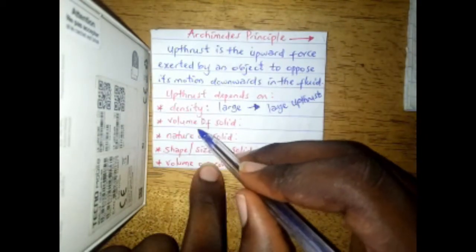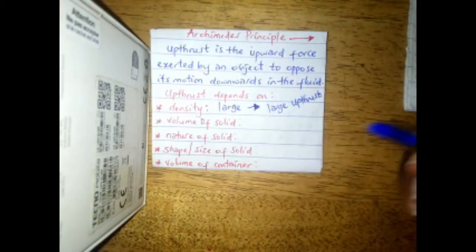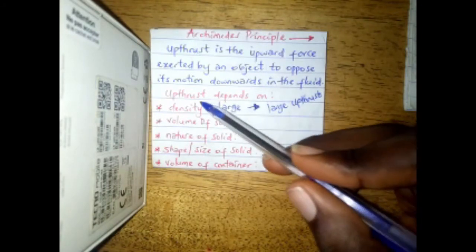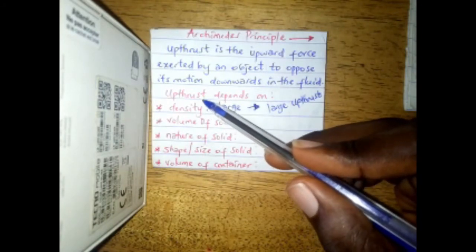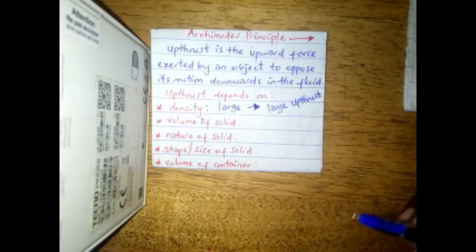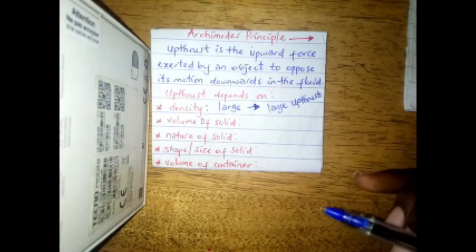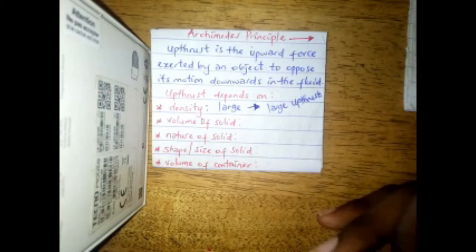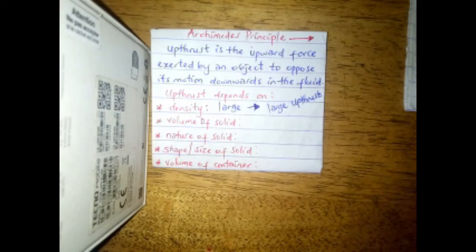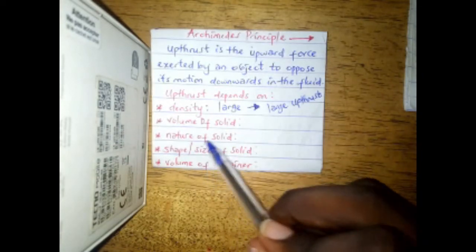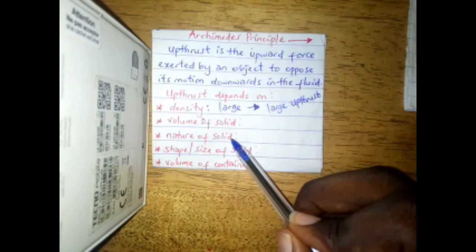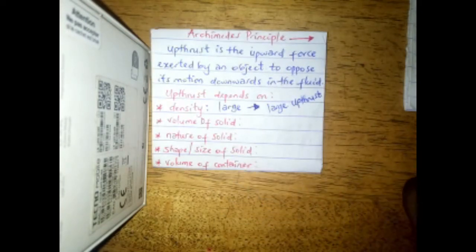Also, the volume of the solid is a characteristic of the upthrust. Large volumes of the solid will also require large forces to resist their downward movement in the fluid. Now, the nature of the solid, whether it is a regular solid or an irregular solid, also gives us what we should expect about the opposing force, which is the upthrust.